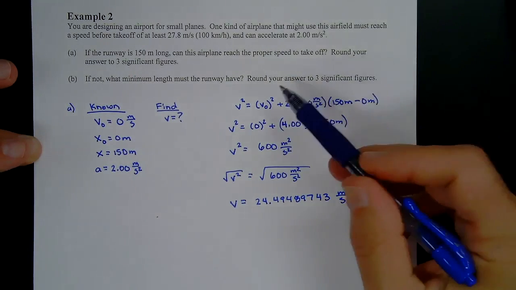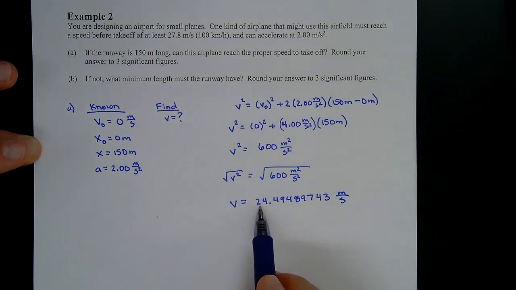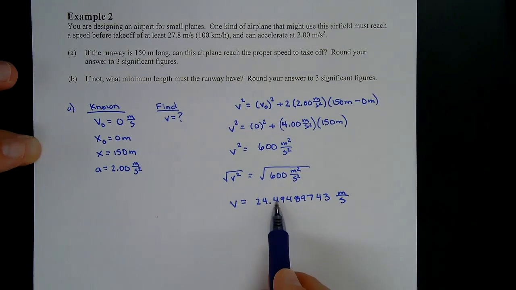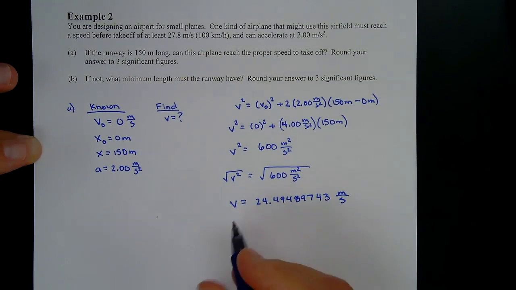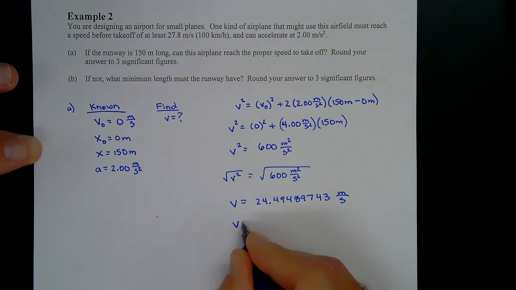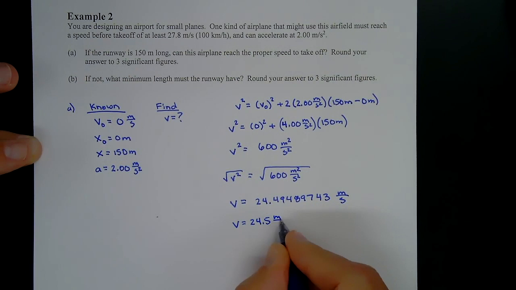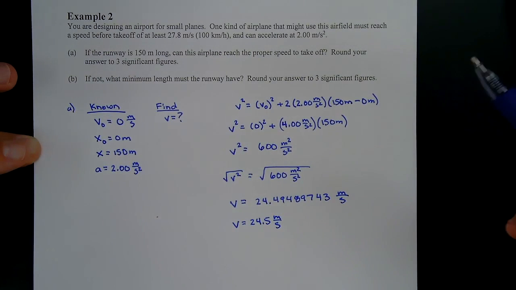Now I asked you to round to 3 significant figures. So here's my first one, my second one, my third one. I have to look at the fourth one, which is a 9. That's going to cause this one to be a 5. So my velocity is 24.5 meters per second.